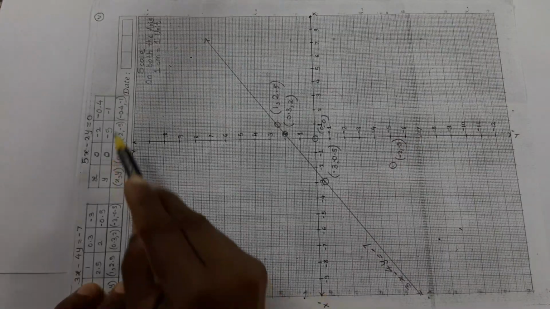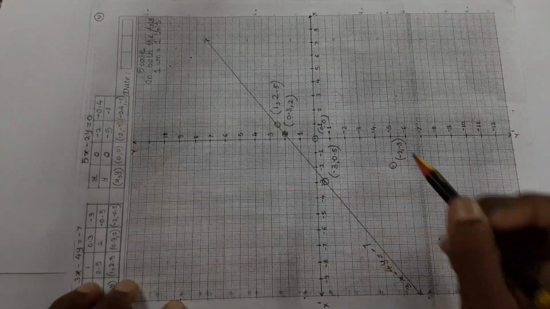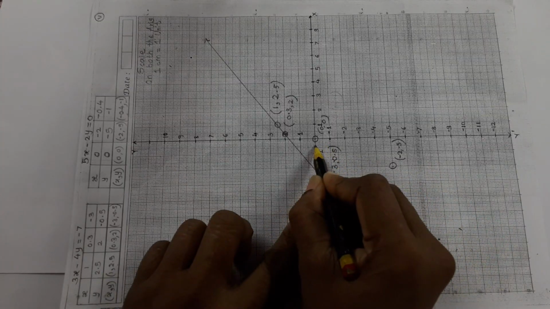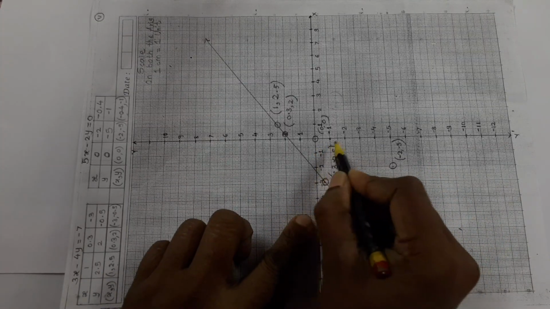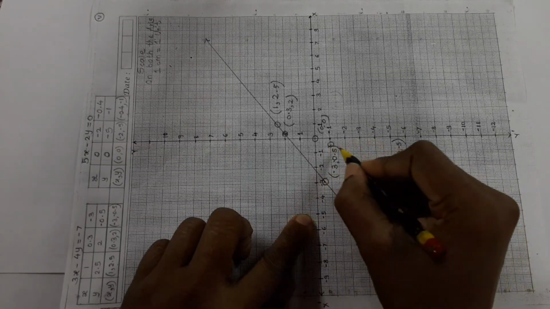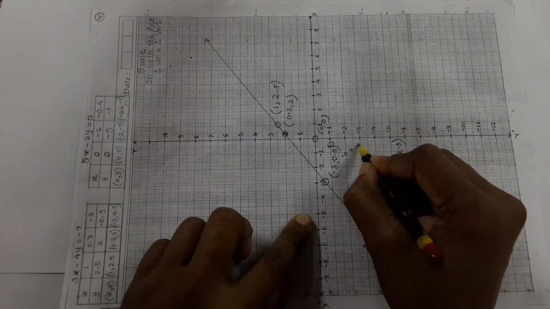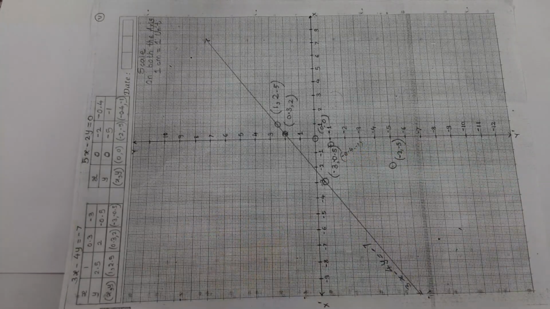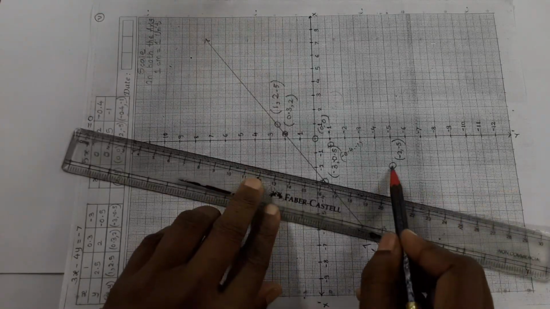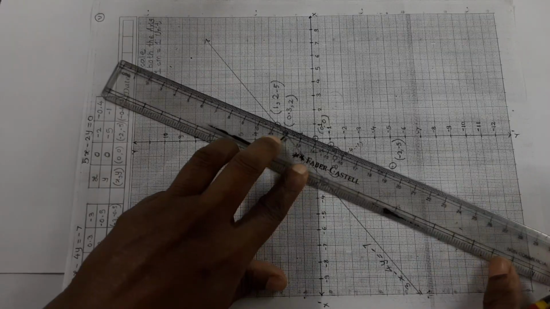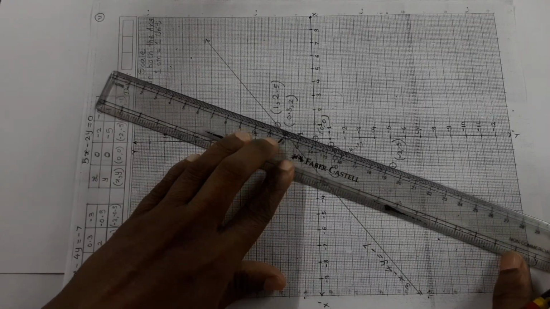Third coordinate, students, (minus 0.4, minus 1). So here minus 0.4 means this one and the minus 1, and that means here, students, this point. I write down here minus 0.4 and then minus 1. Now here, students, the line passing through these 3 points: first one, second one, and then third one. So draw the line passing through these 3 points, students.